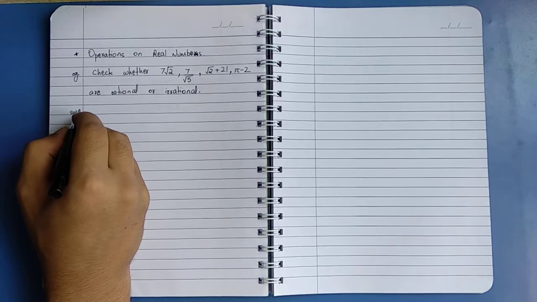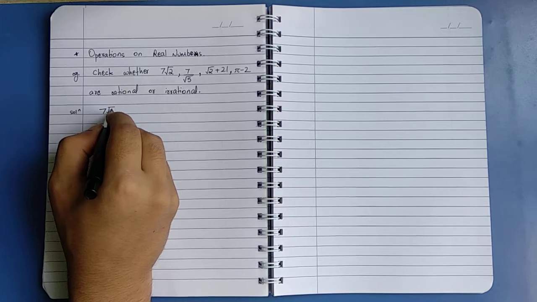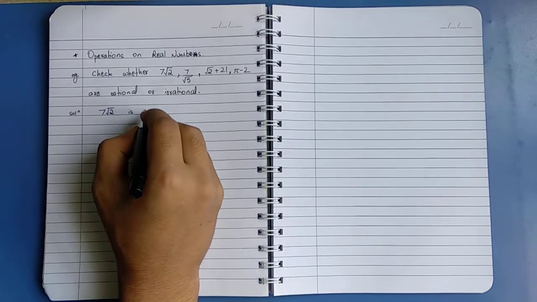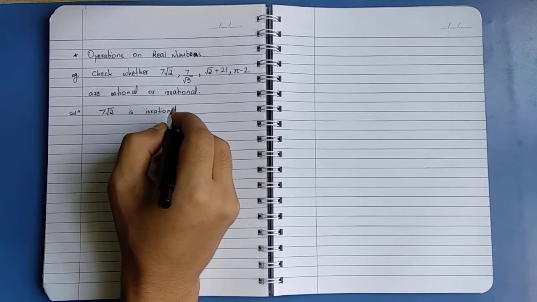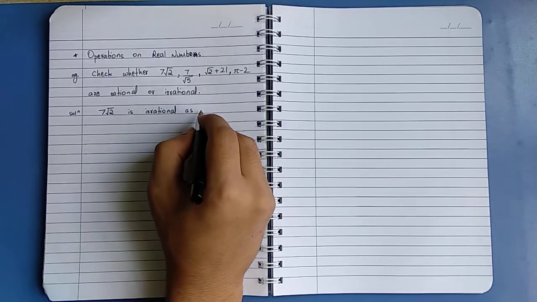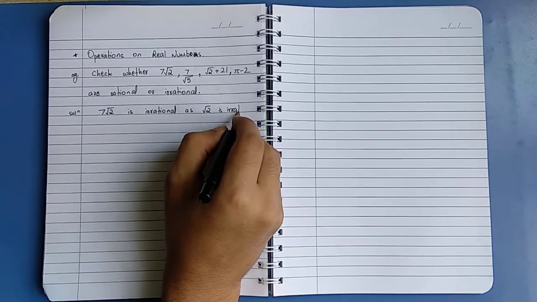Solution: 7 root 2 is irrational as root 2 is irrational.